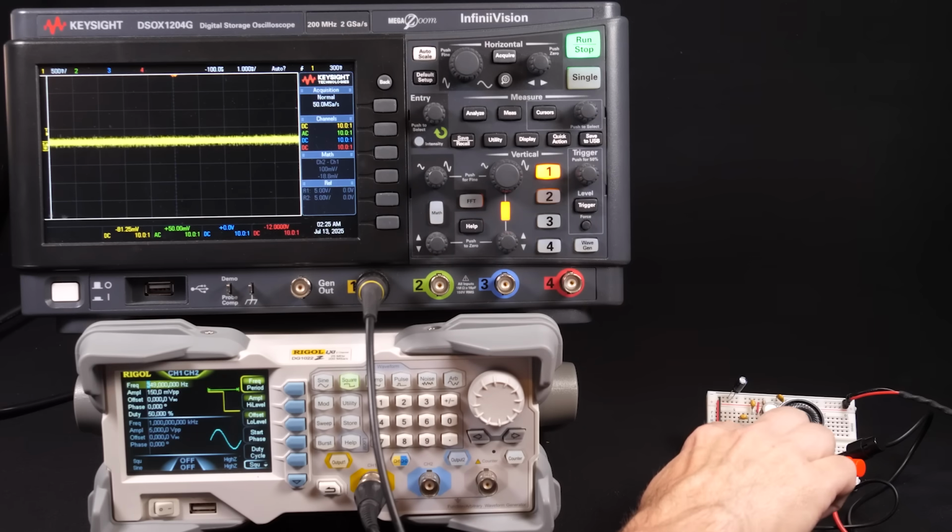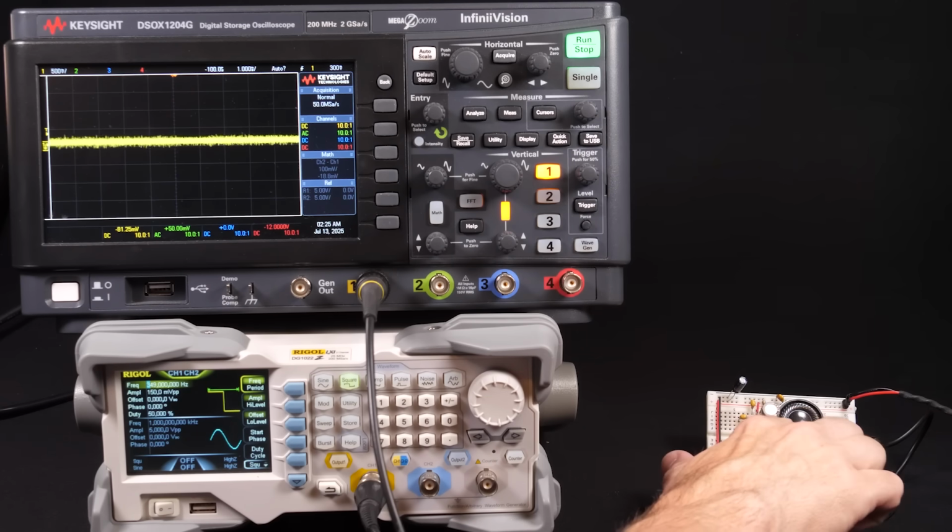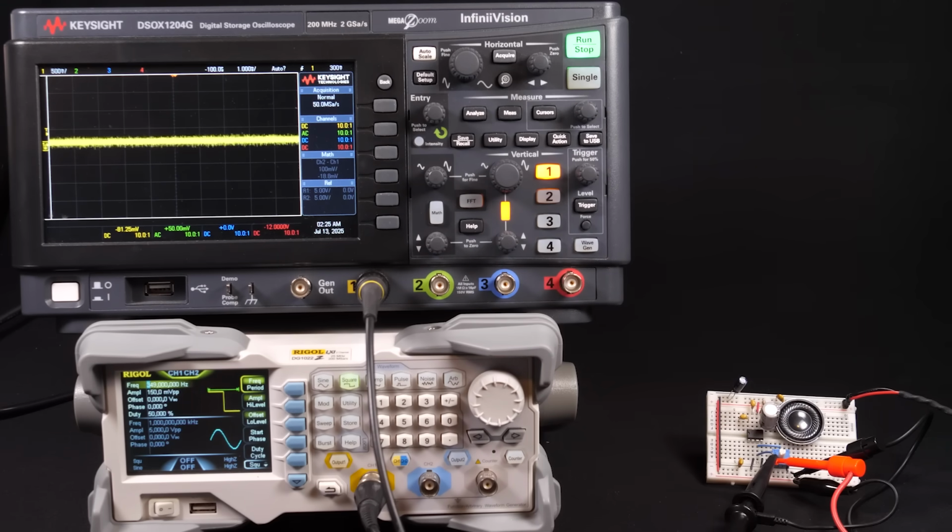Well, here I've got the same LM386 audio amplifier and a speaker hooked up similar to how I had it hooked up to the computer in the last video. In this case, I've got it hooked up to a signal generator so we can see what some different waveforms might sound like.